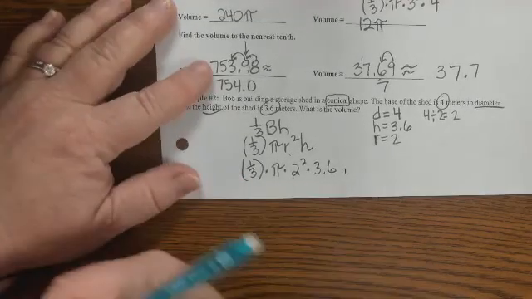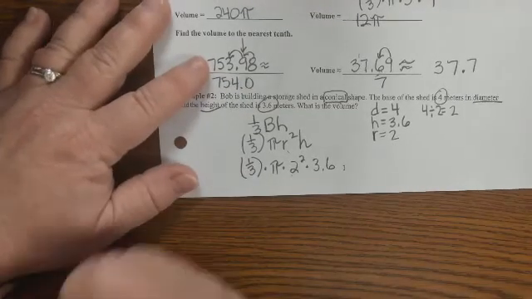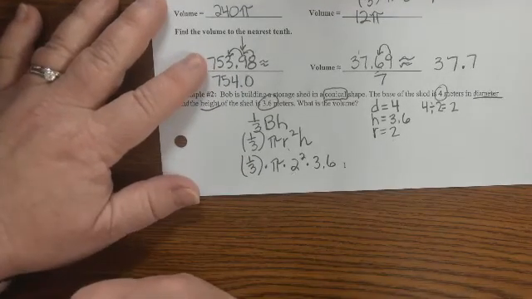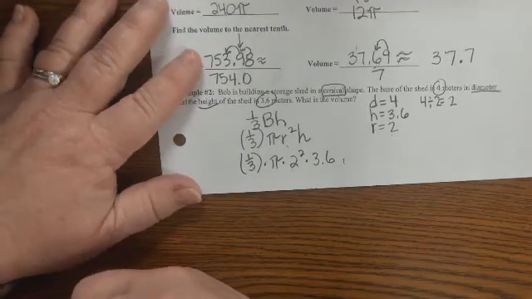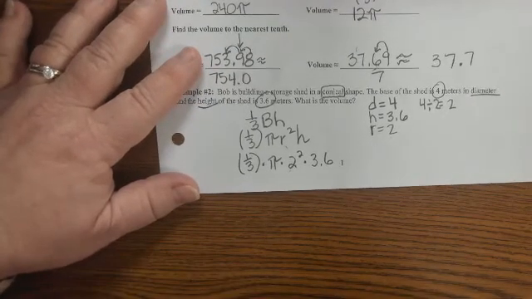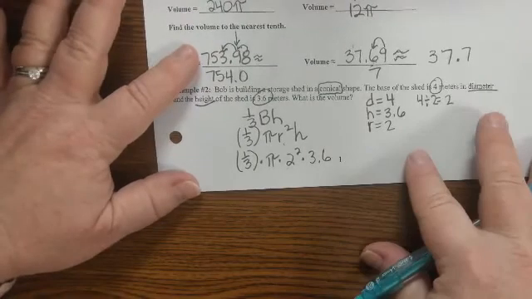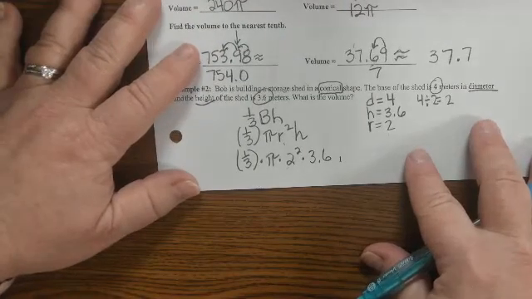So my suggestion, when we start doing volume and surface area, and it's the only time I suggest it, because I don't ever want you to get mixed up with an X that means times and an X that is a variable, okay? But we don't have an X as a variable in any of our formulas for this.